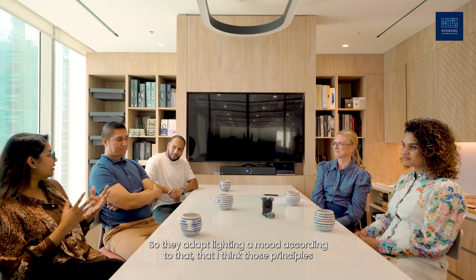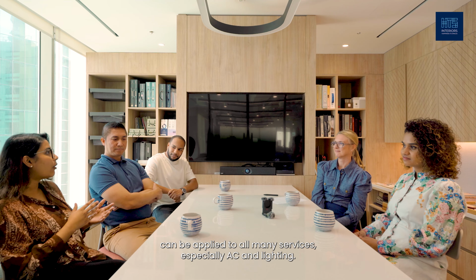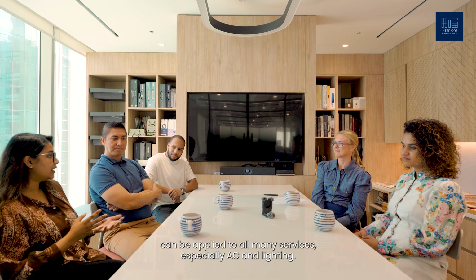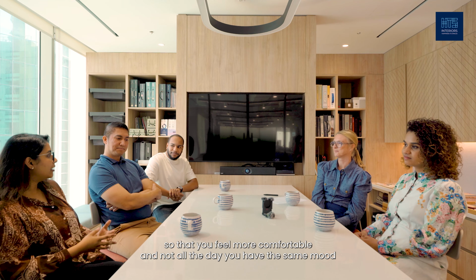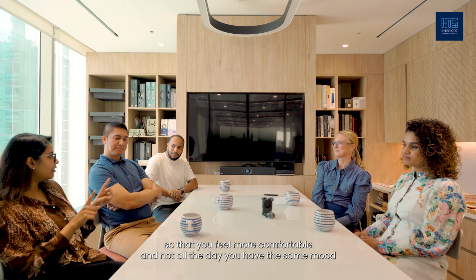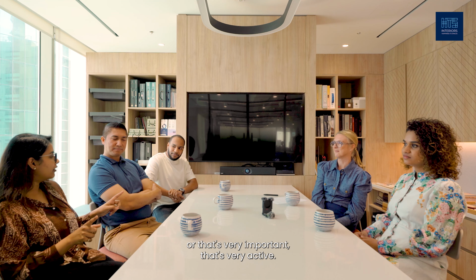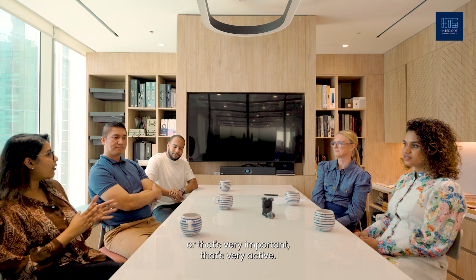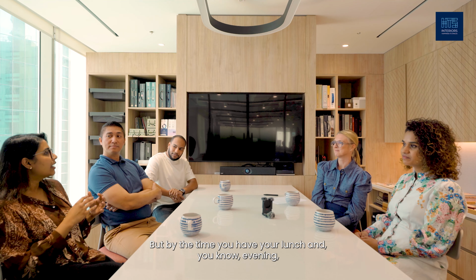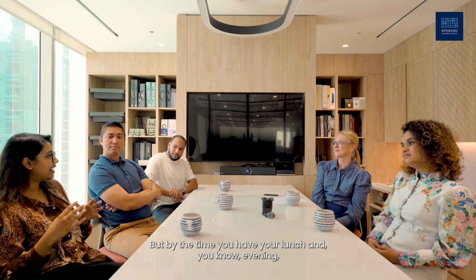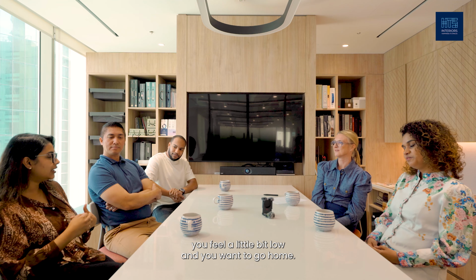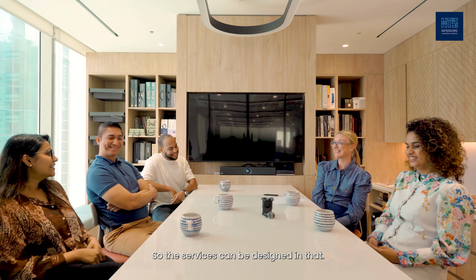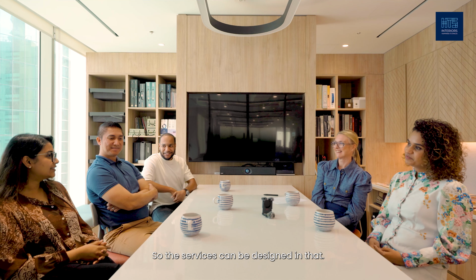I think those principles can be applied to all MEP services, especially AC and lighting automation. Definitely, so that you feel more comfortable and don't have the same mood all day. That's right, that's very important. In the morning you're very active, but by the time you have your lunch and evening you feel a little bit low and want to go home. Yeah, it's true. So accordingly, the services can be designed in that way.